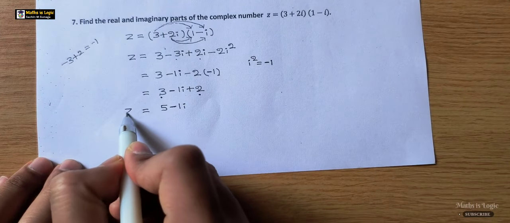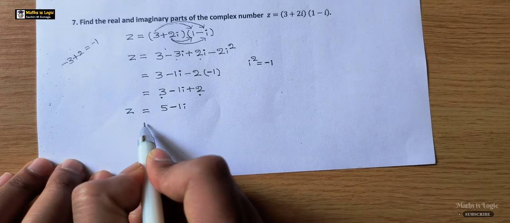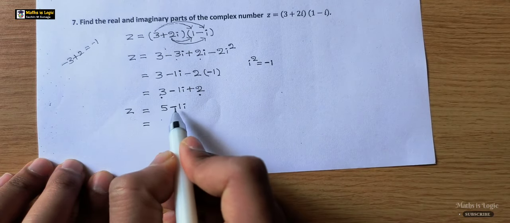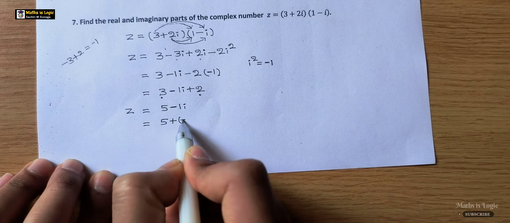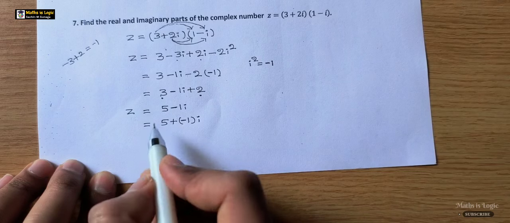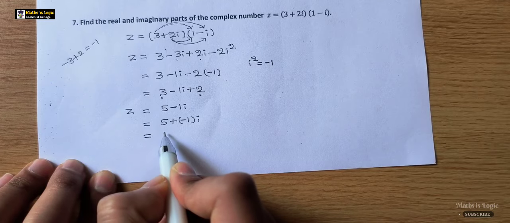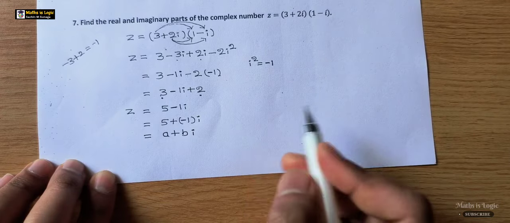So this is set, but we need to find the real and imaginary parts. So 5 minus 1i can be written as 5 plus (minus 1) into i. Plus into minus is minus. Then compare with the standard form. What is that standard form? a plus b into i.